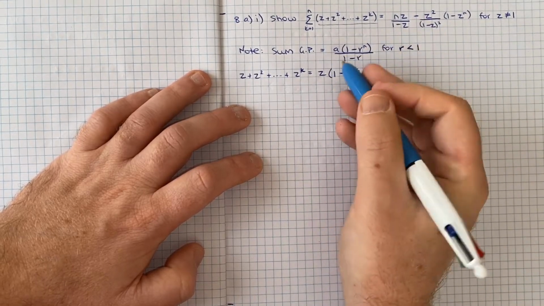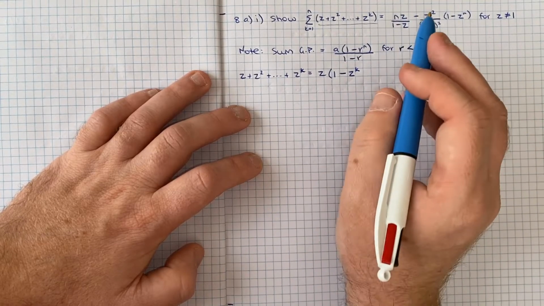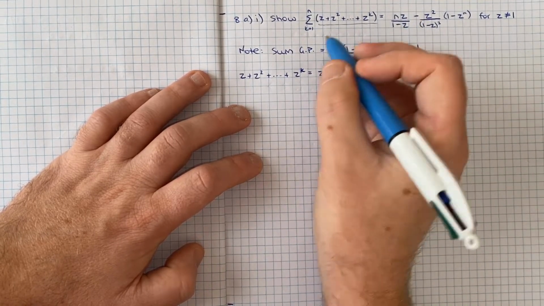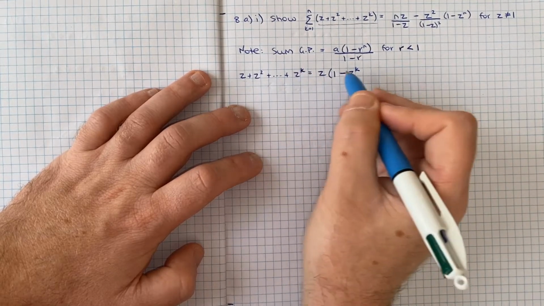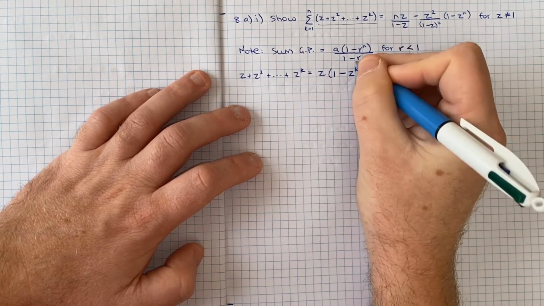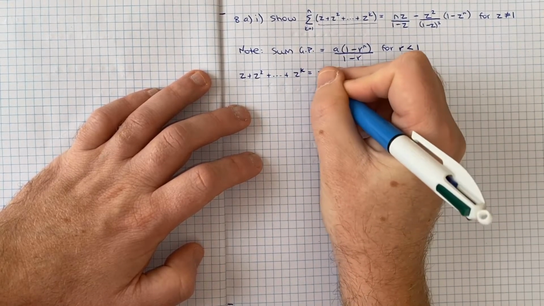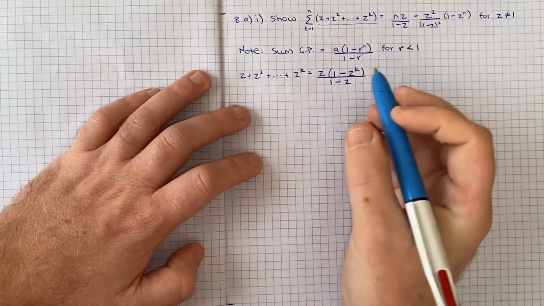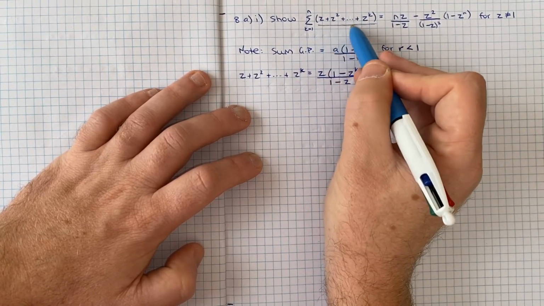And this is where it can get a bit confusing. We're dealing with n's and k's all over the place, so you've got to be really careful. But for this bit that we're specifically thinking about, there are k terms, so we put a k, and then divided by 1 minus r, which again is z. So that's the bit on the inside. And that's, I think, the key.